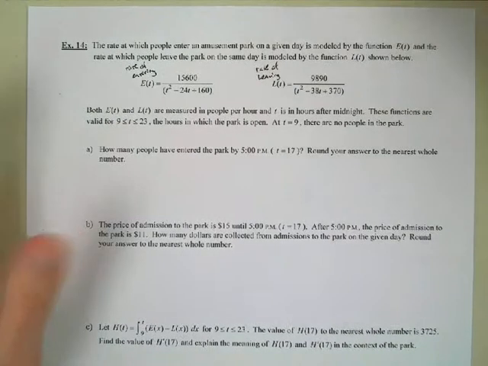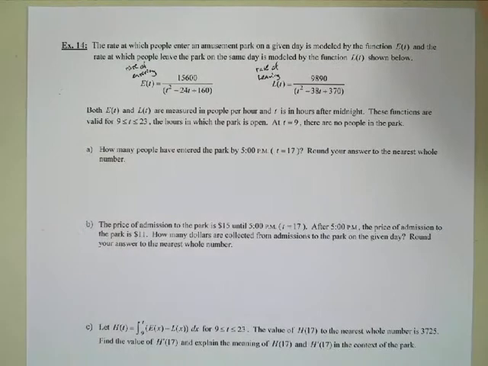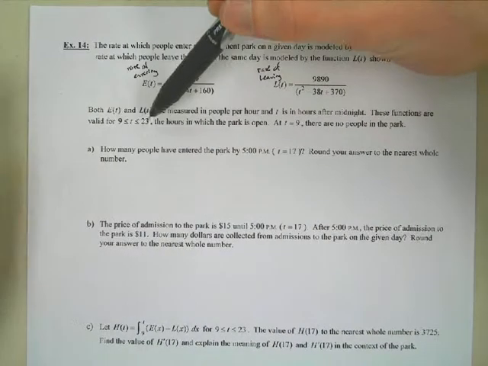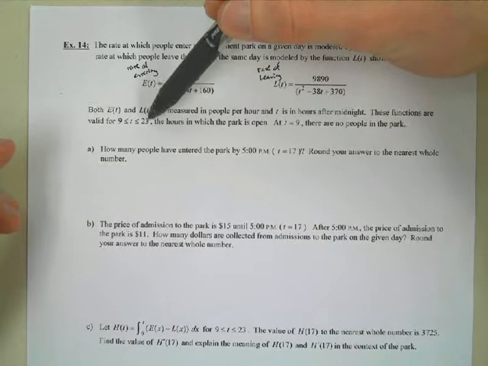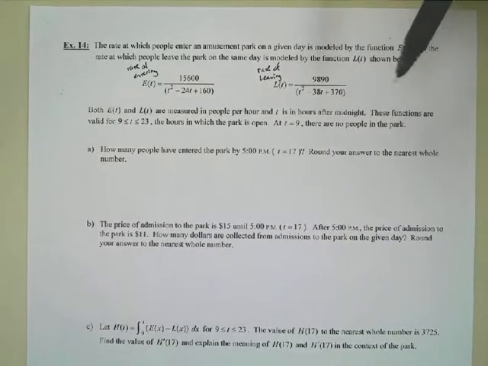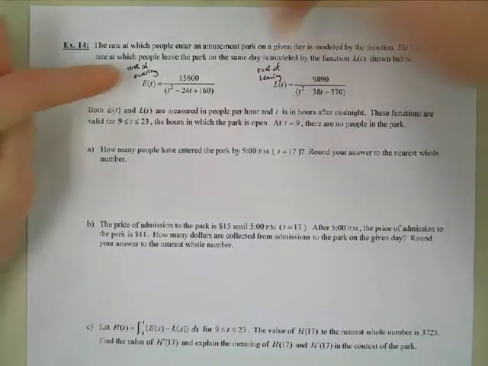That means the park is open from 9 a.m. to 11 p.m. on the same day, because 9 hours after midnight is 9 a.m. and 23 hours after midnight is 11 p.m. So at t equals 9, there are no people in the park. No customers. We'll say this is really customers entering, customers leaving.